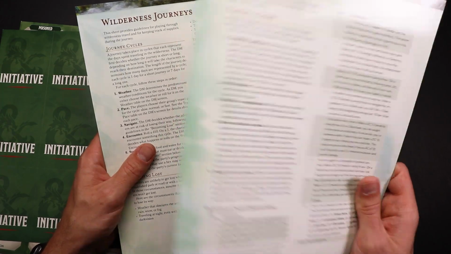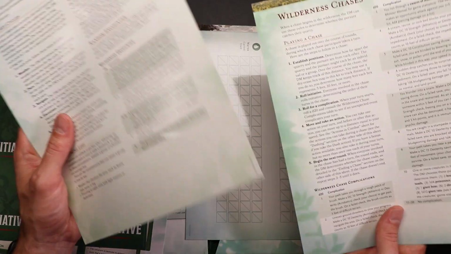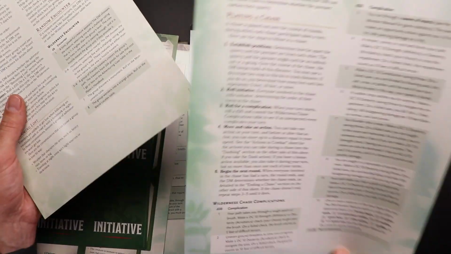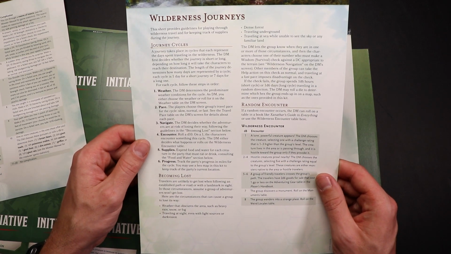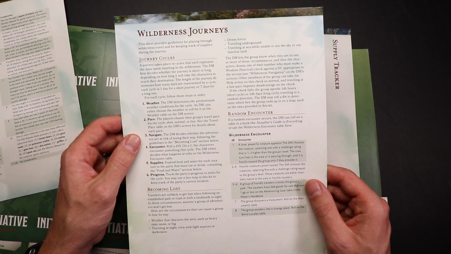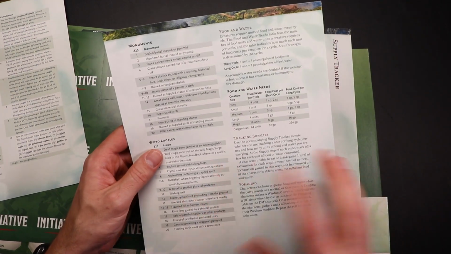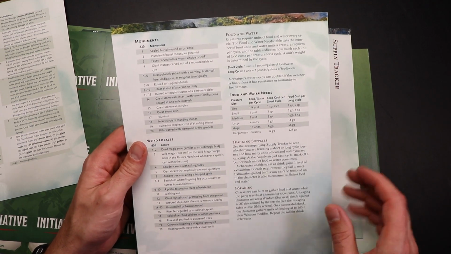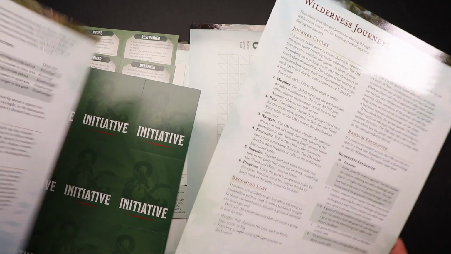Wilderness chases. I've only had a chance to use this once, but I do think the rules are a handy tool and an improvement over other things I've seen. And then we've got this bit about wilderness journeys, which I have not had a chance to use so much, but I do like the look of this. Some handy improv tools here and planning tools for the Dungeon Master in terms of monuments, weird locales, types of encounters, and things like that.